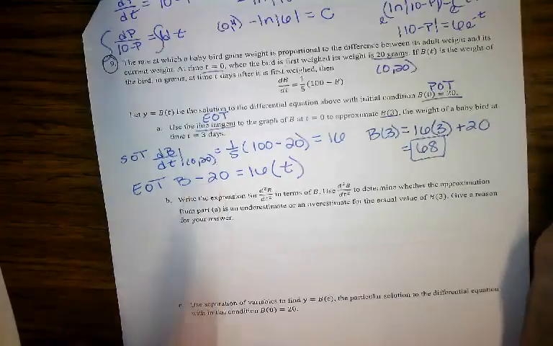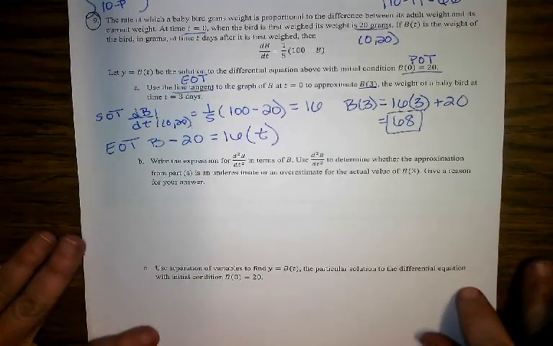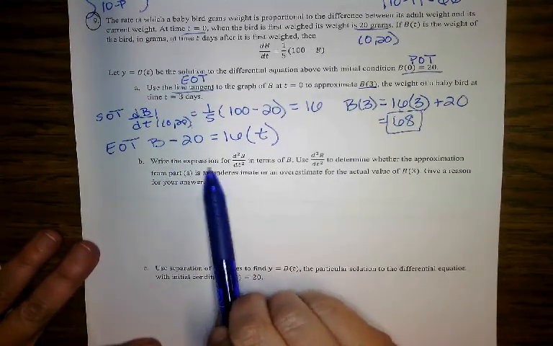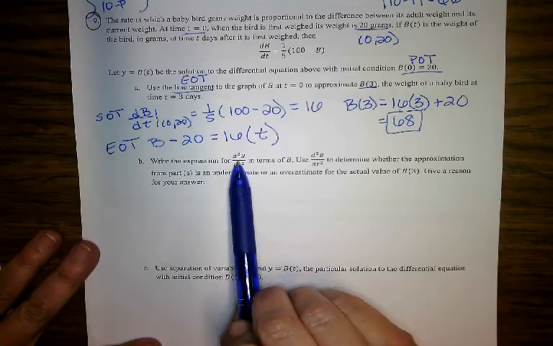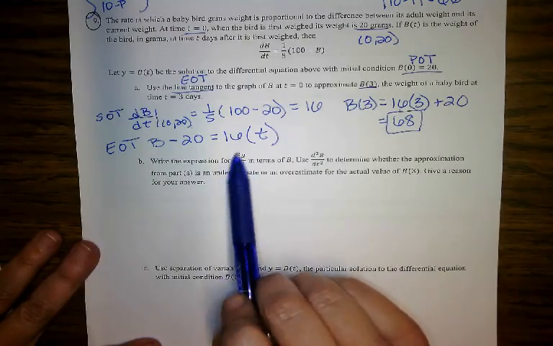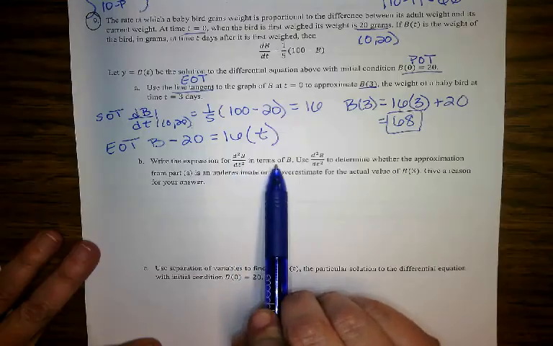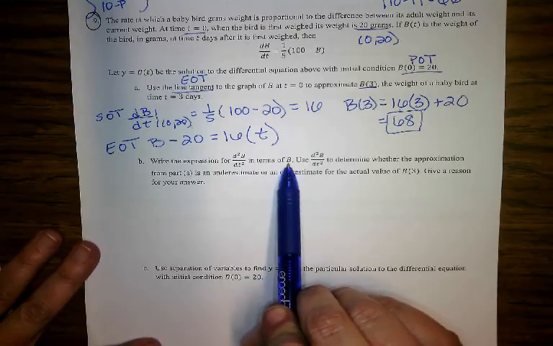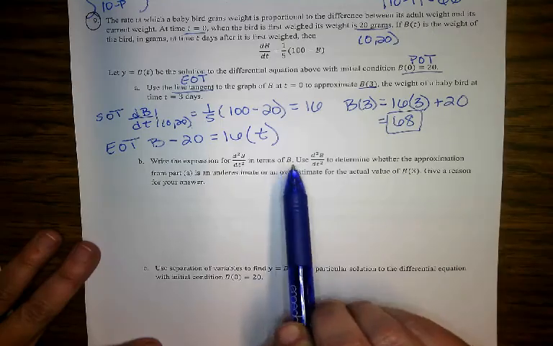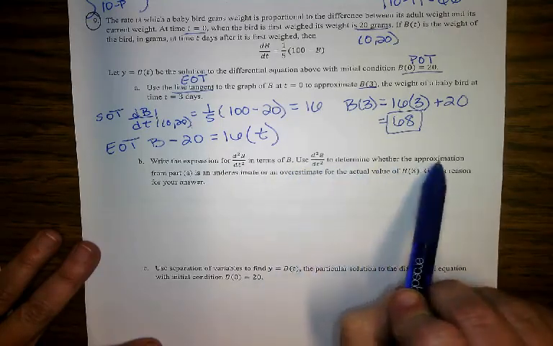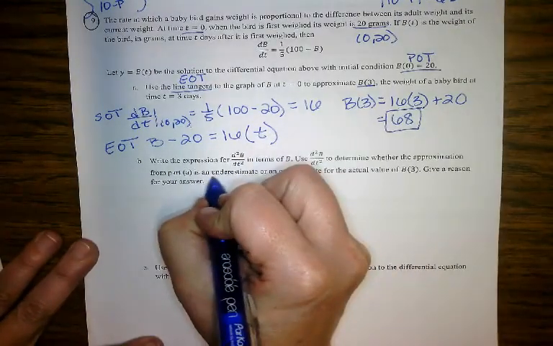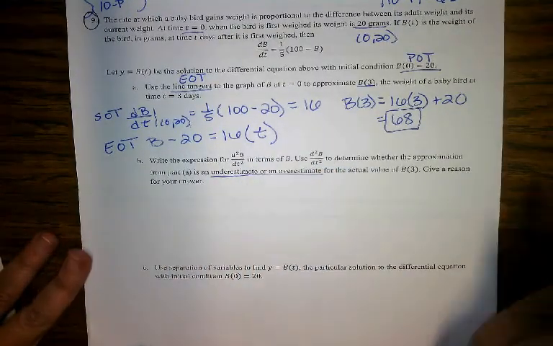B: write the expression for d²b/dt². So this means find the second derivative in terms of b. So that means my answer has to have only b's and t's in it, and you'll see what I mean in just a minute. Then use that to determine whether the approximation is an underestimate or overestimate for the actual value that we found here. Give a reason for your answer.